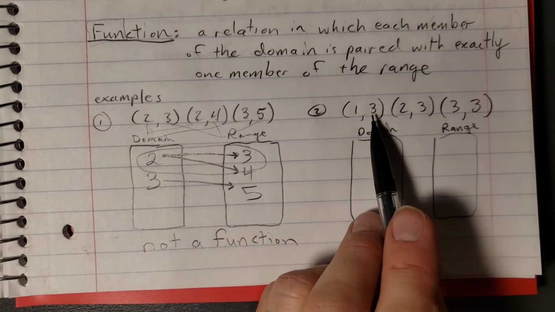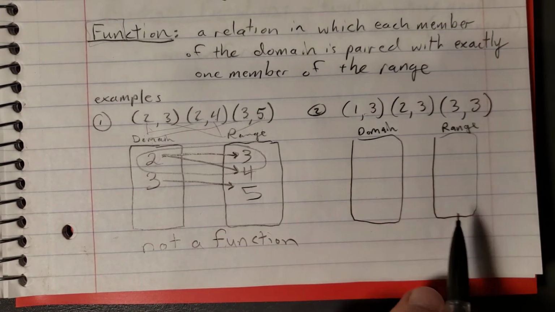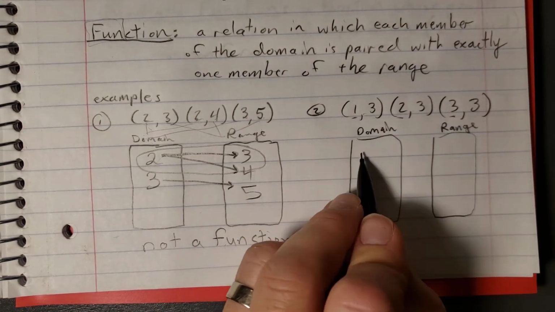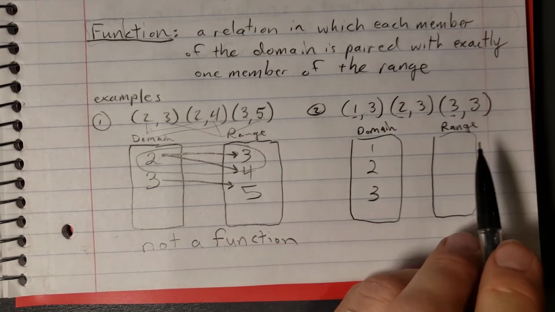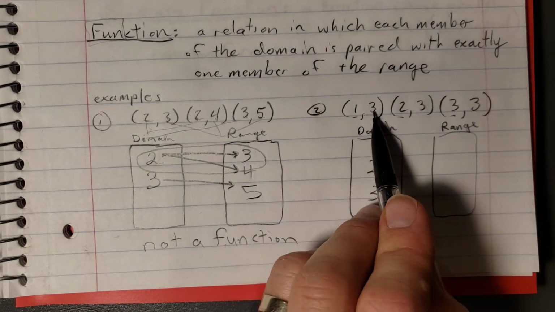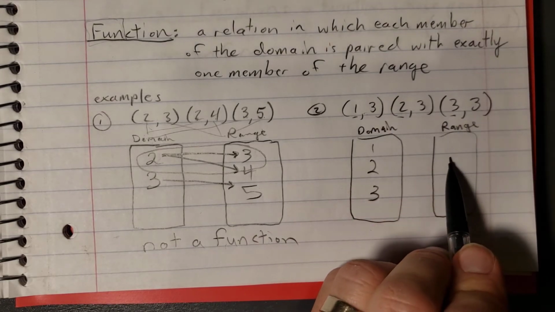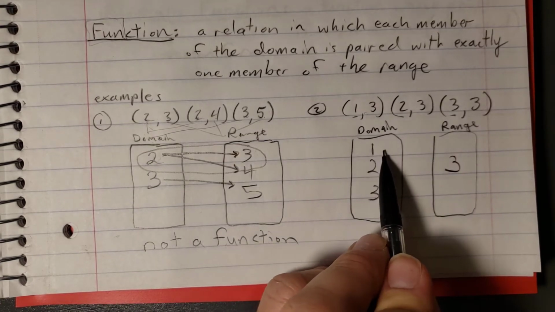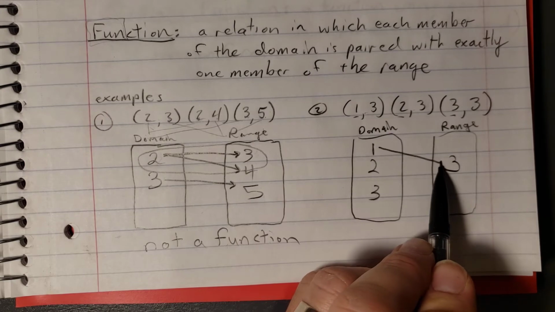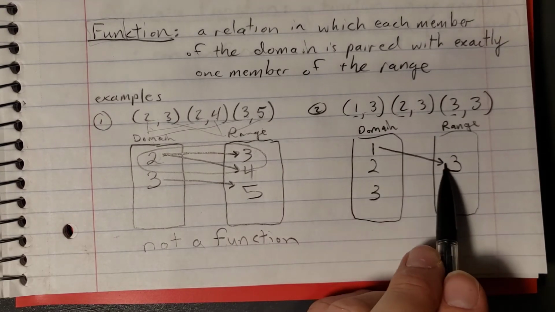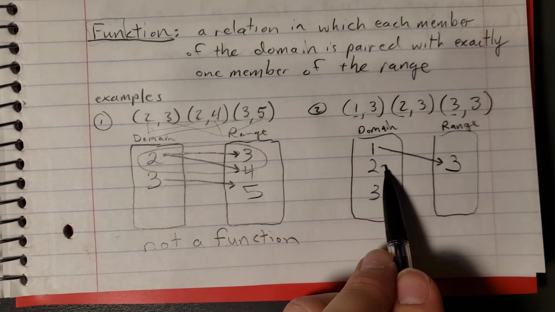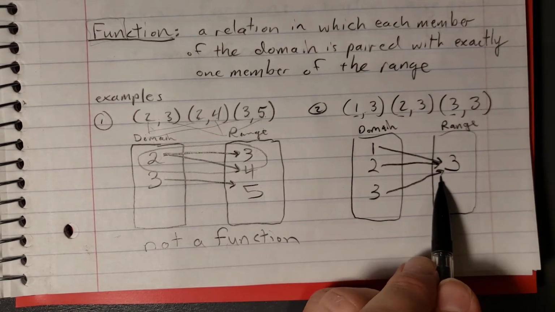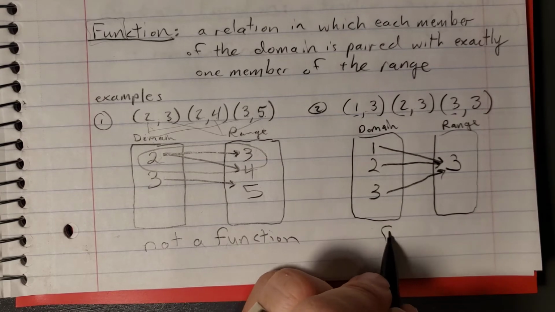Now let's test this other one out. We have (1, 3), (2, 3), and (3, 3). In our domain, we have the numbers 1, 2, and 3. And it looks like our range is not varied very much. 3, 3, and 3. So we only have to write it once. Now let's see if each member of the domain only has one partner. 1 is partnered with 3, so it only has one partner. 2 is partnered with 3, it only has one partner. And 3 is partnered with 3, it only has one partner. So this is a function.